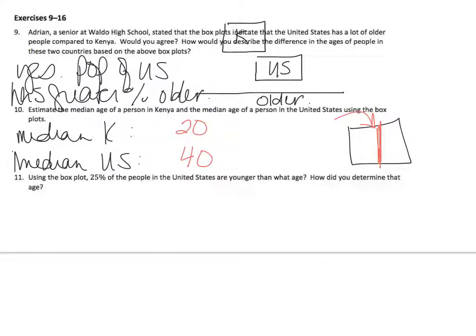Using the box plot, 25% of the people in the United States are younger than what age? How did you determine that age? If I look at quartile 1, Q1 for the US is about 18.